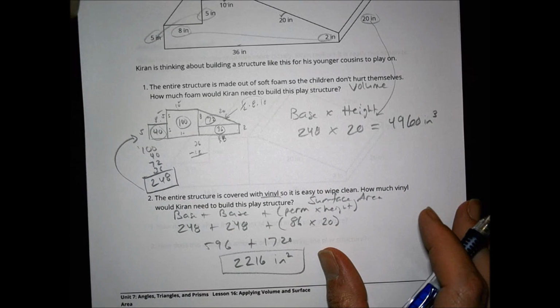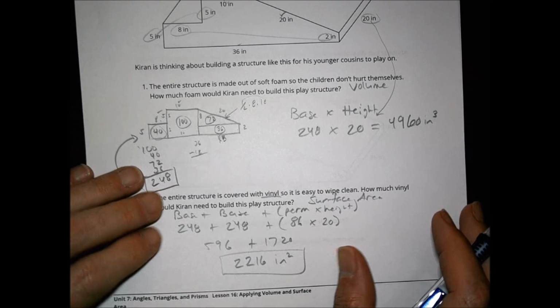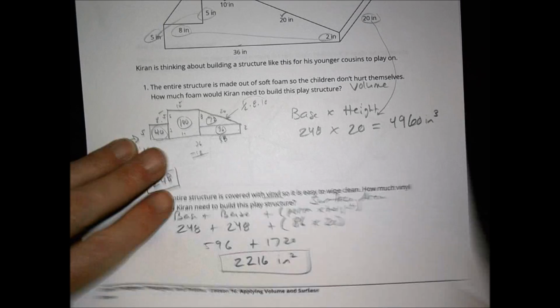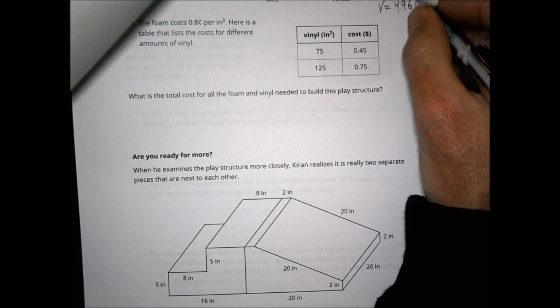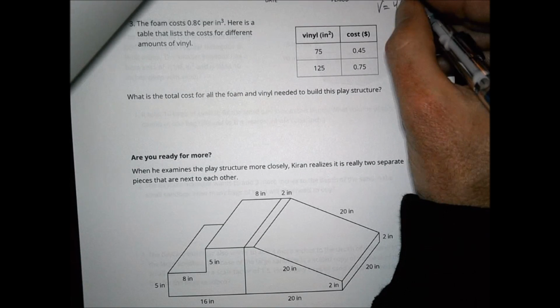Now in the next question, we're going to continue here. I'm going to keep my volume. So my volume was equal to 4960, and my surface area was equal to 2216.